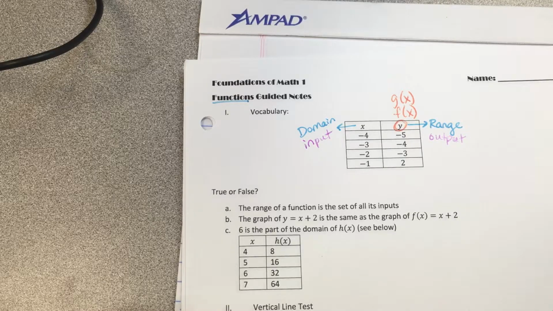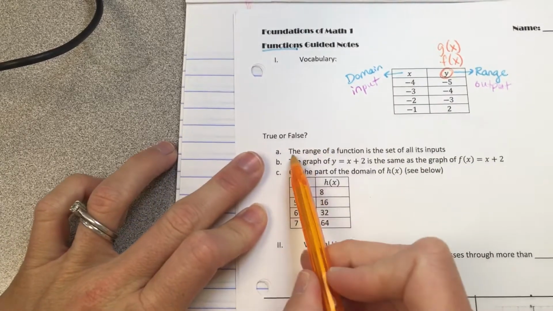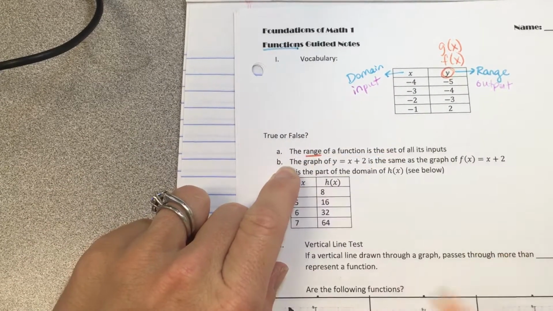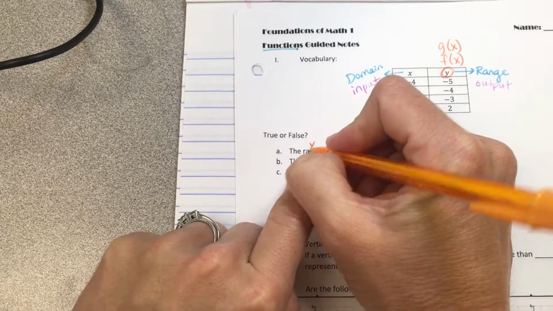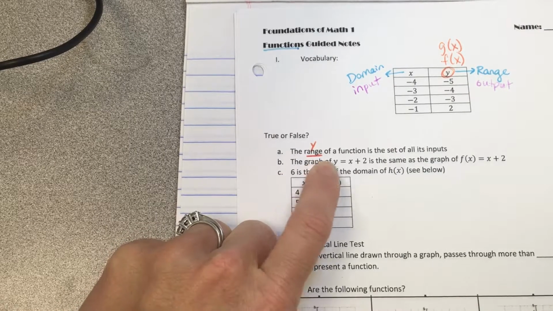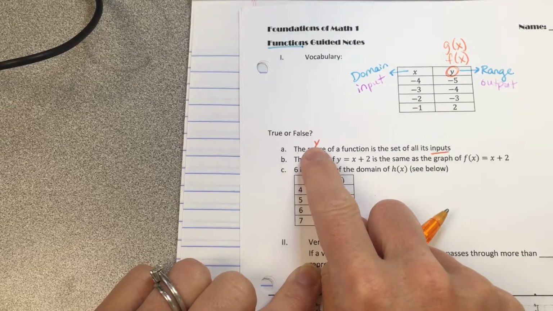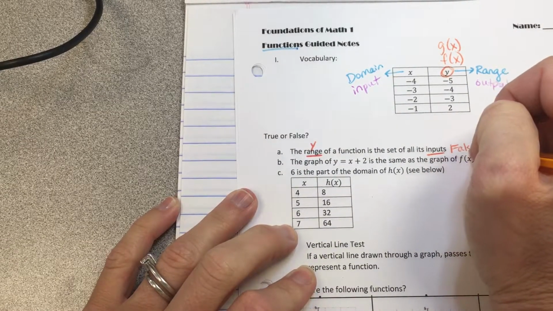All right, we got 3 statements. Are they true or false? The range of a function, so let's stop right there and underline range, okay? When I see the word range, I'm gonna put a y. The range of a function is the set of all its inputs. Is that true? Is the y the input? No, so this one is false.